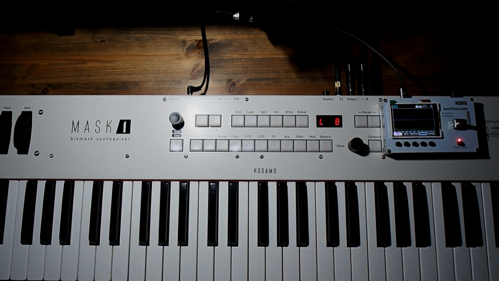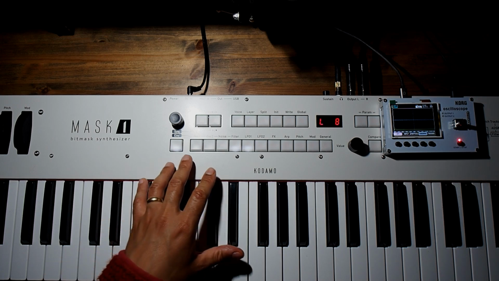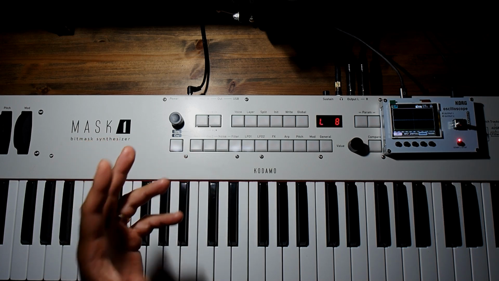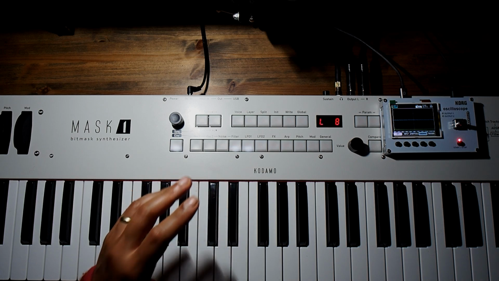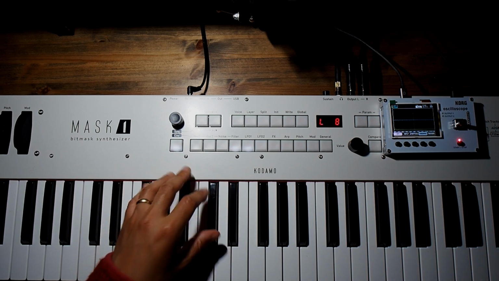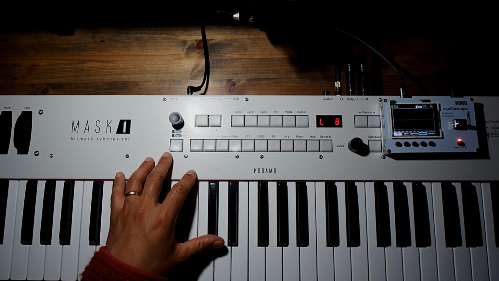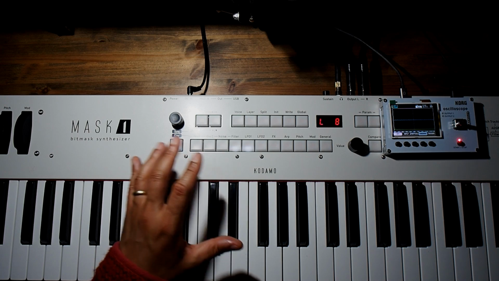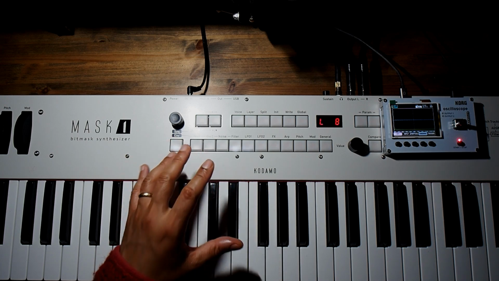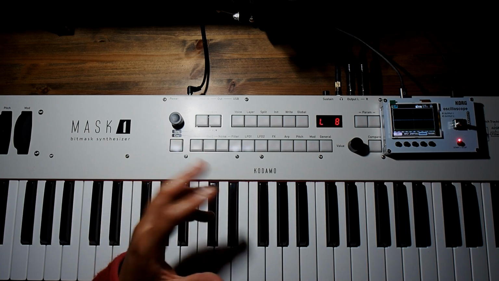So I think I'm going to stop the video there. This was just a very brief look at only a couple of patches in the end, hopefully showing off some of the ways you can use the looping envelopes in the Mask1 to make interesting sounds on a single layered patch. And hopefully this has been interesting and useful for you.